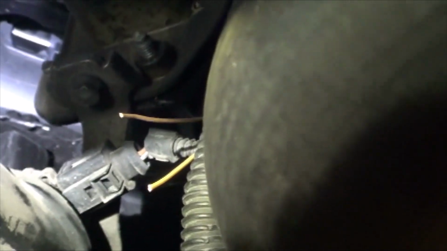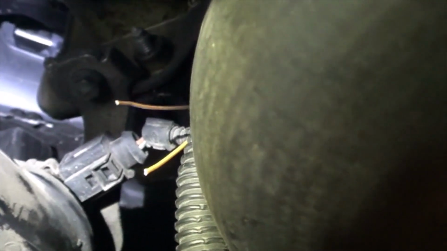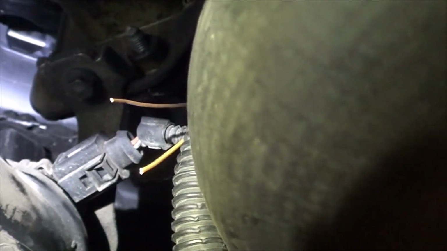You may not be able to see it in the video, but there's one that's brown with a blue stripe, and the other one is brown with a yellow stripe. Let's go look in our schematic and see if our ambient air temperature sensor has those wire colors.